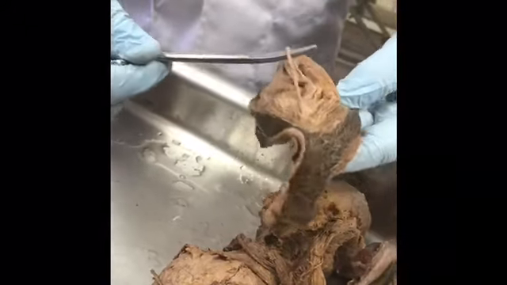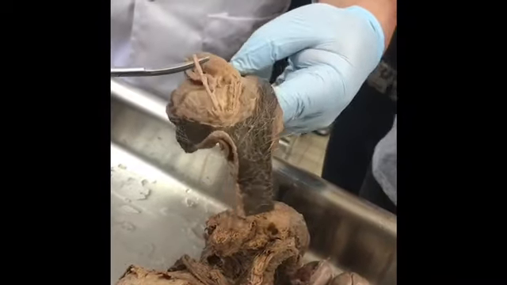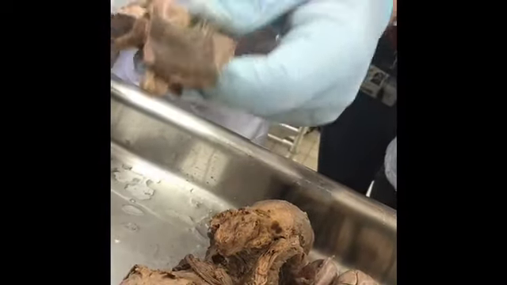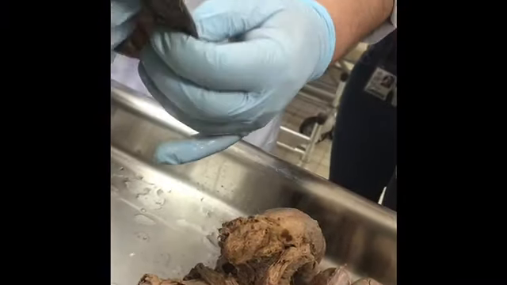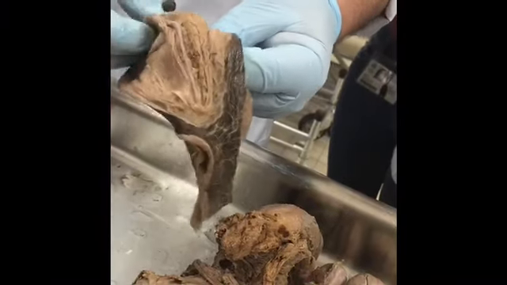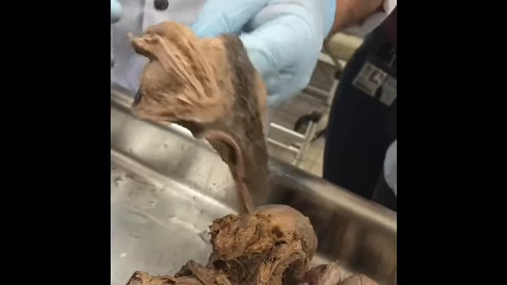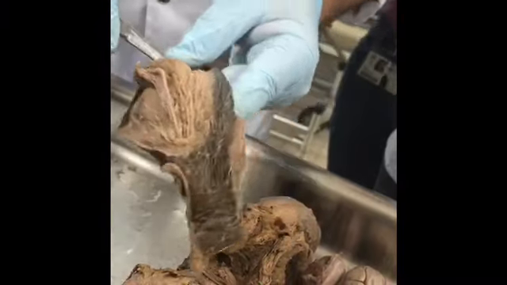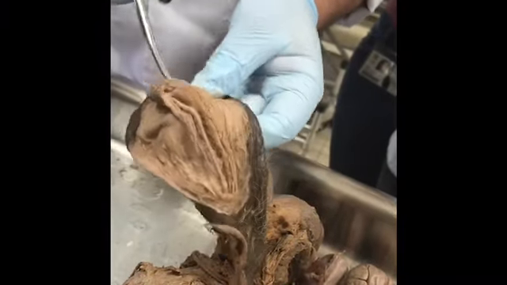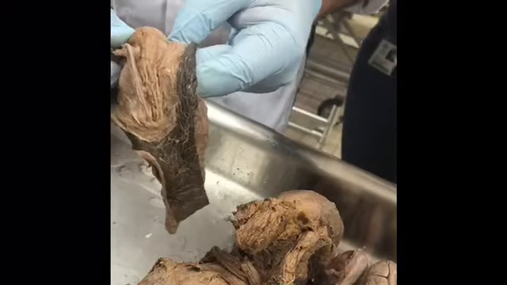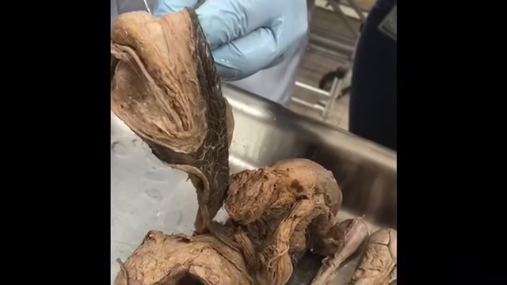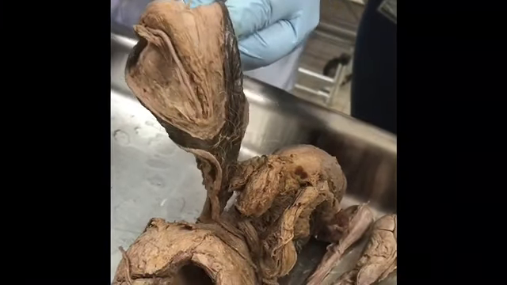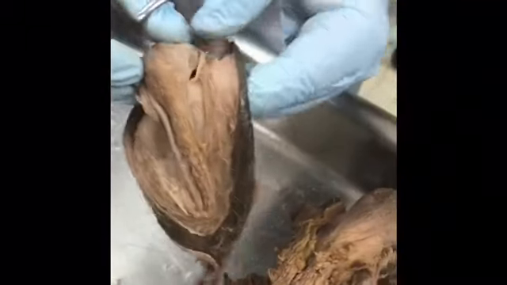Okay, so this is what? Vas deferens, right. If this is the vas deferens, it's going like this, right? We have to dissect it, but anyhow. On the posterior aspect of the testes, what's this? Tunica vaginalis, right?